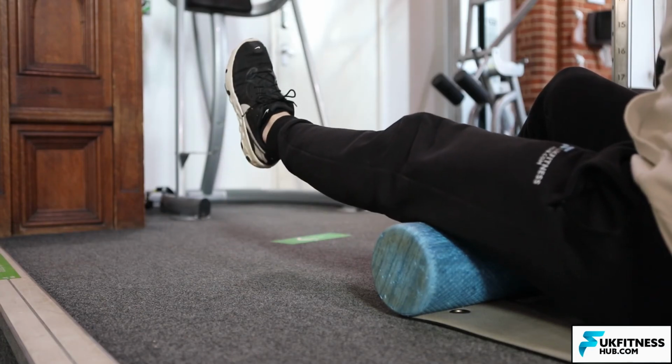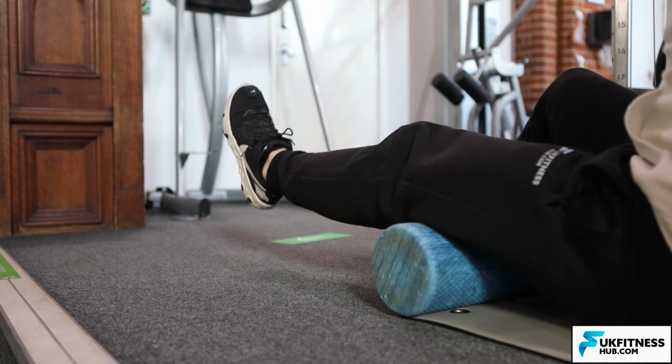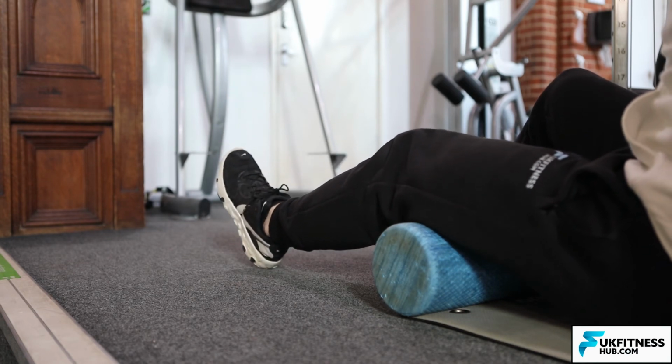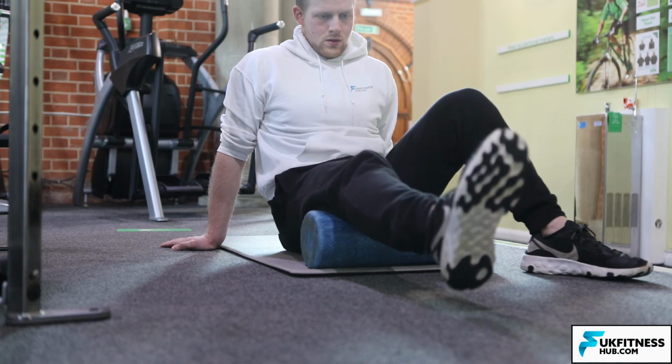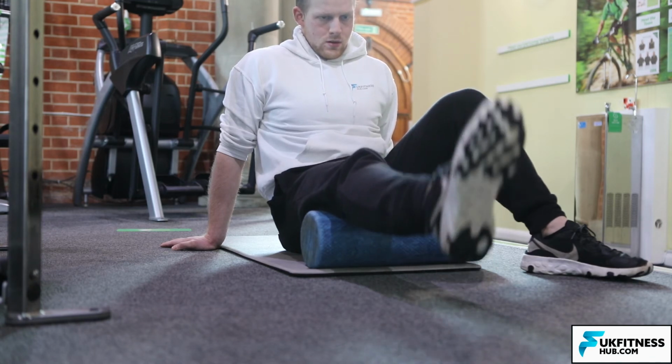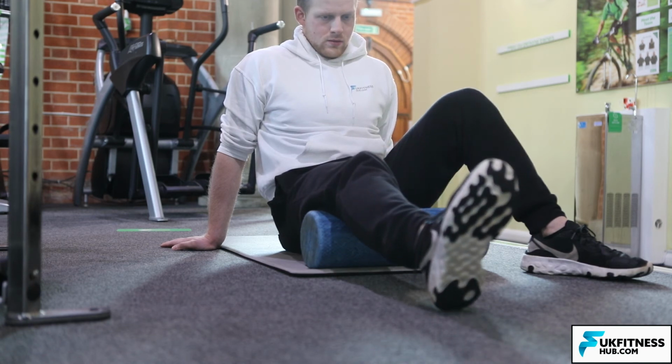Rather than holding a contraction, I'm slowly bringing my knee into extension as high as I can, then controlling the lowering phase back down until my heel touches the floor. There's more range of motion on this one, so your quadriceps have to work harder to control the lowering phase of this exercise. Aim for 15 repetitions on both sides for 2 sets.